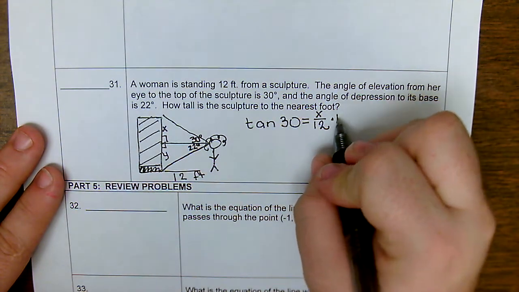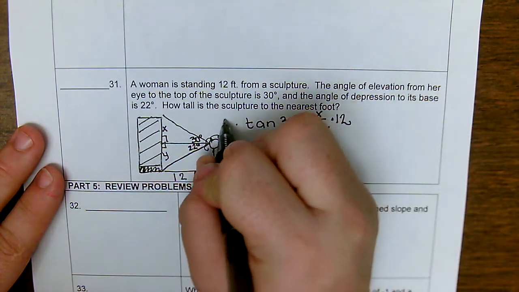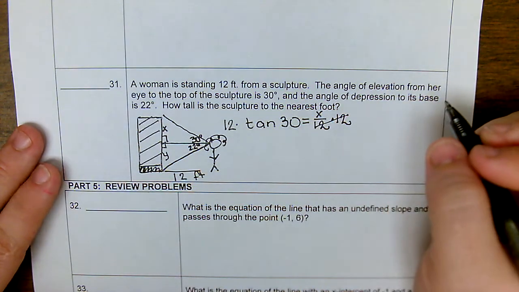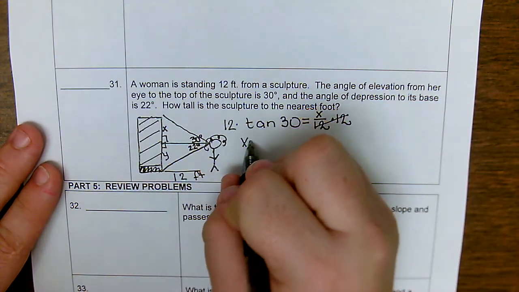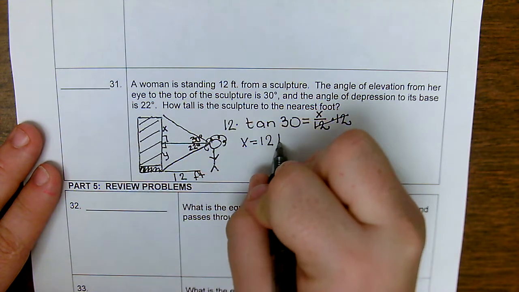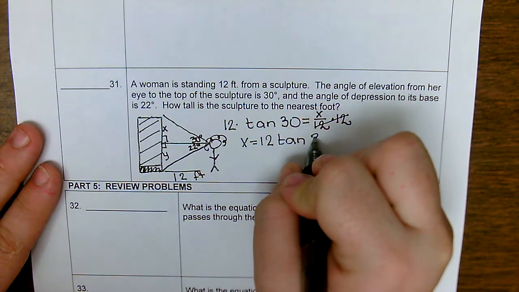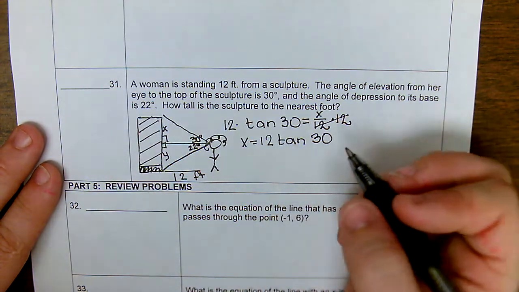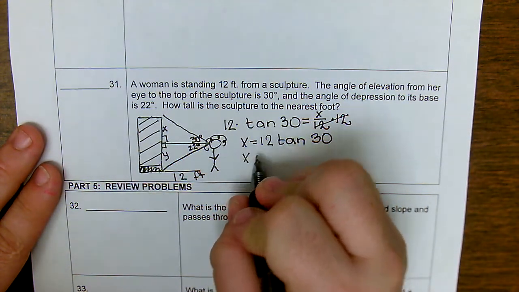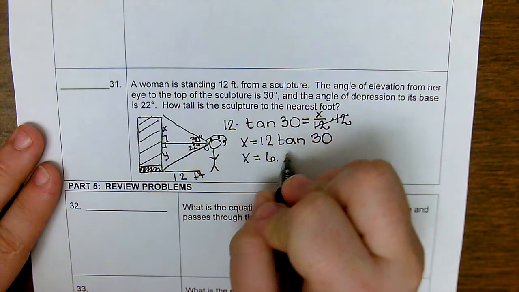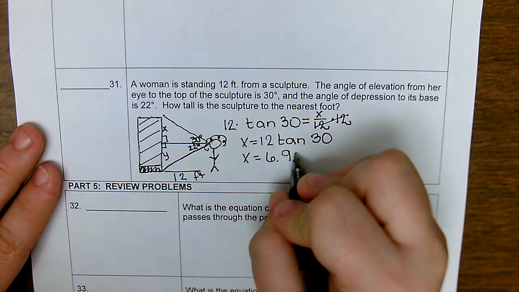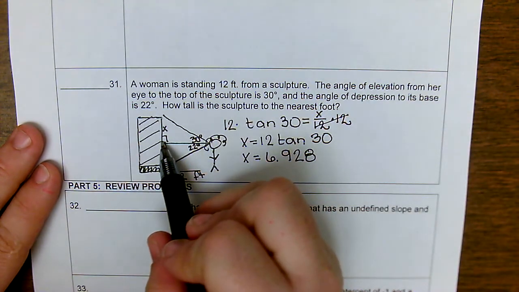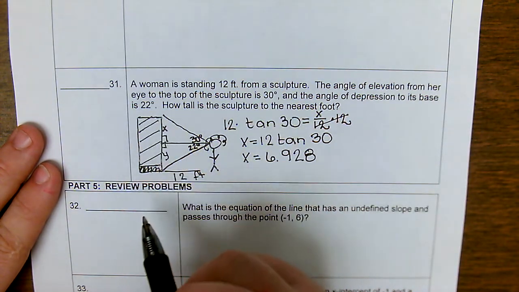We're going to multiply each side by 12 because we need x by itself, so they cancel out on the right side. So x equals 12 tan 30. We put it in our calculator and we get 6.928. So that's how tall it is from her eyesight to the top of the sculpture.